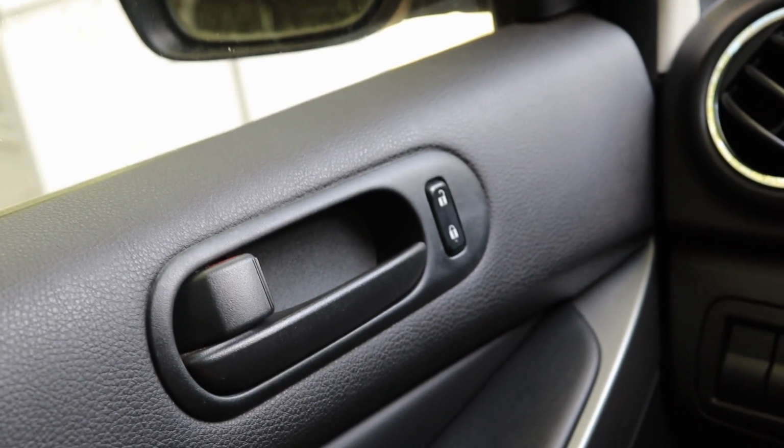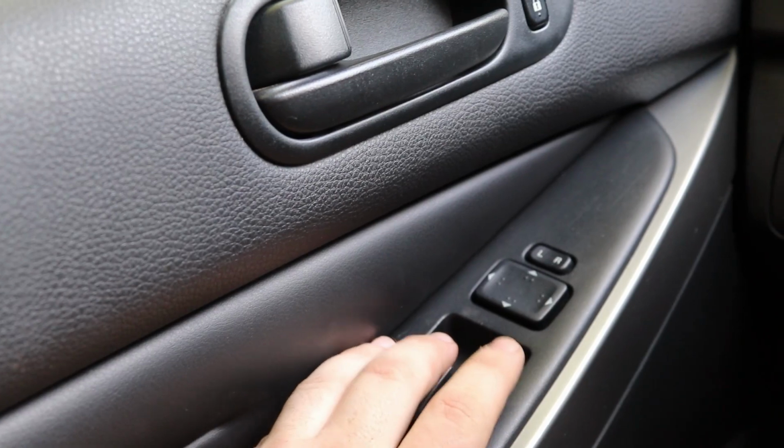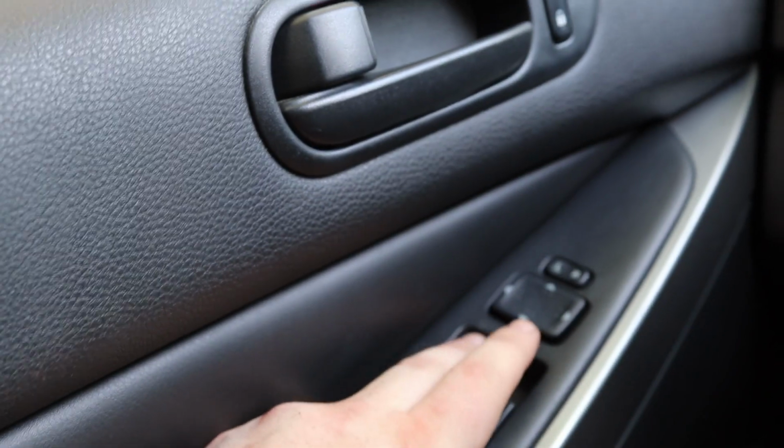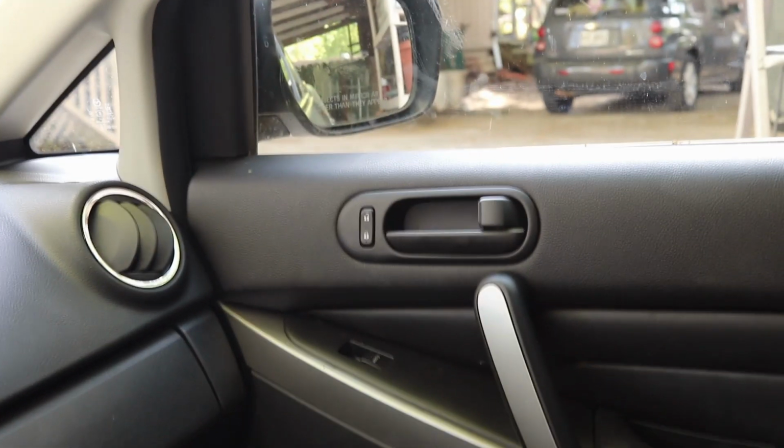Okay, if you've done everything correctly, you should now be able to just tap and roll down and pull up and go up. Same thing with the passenger side.